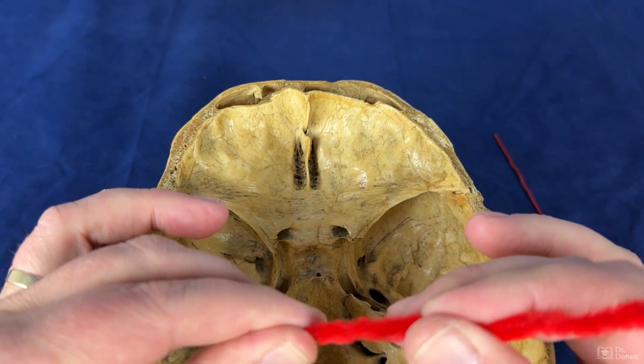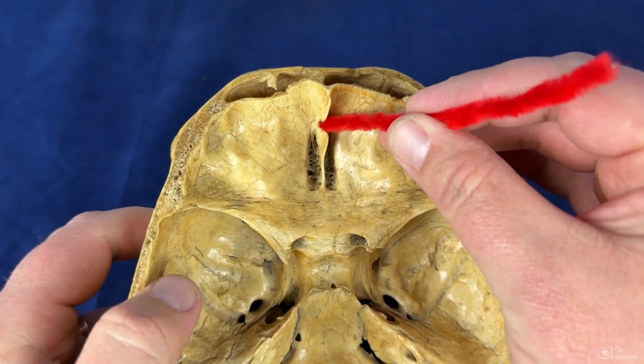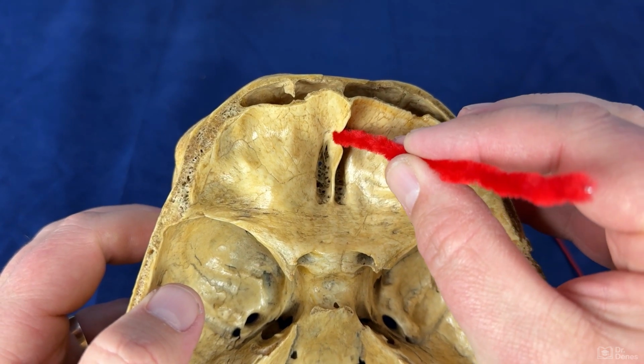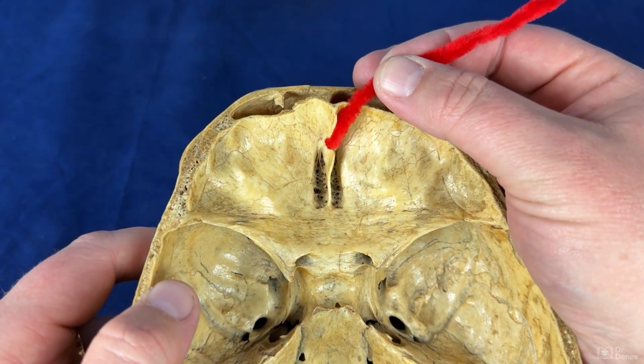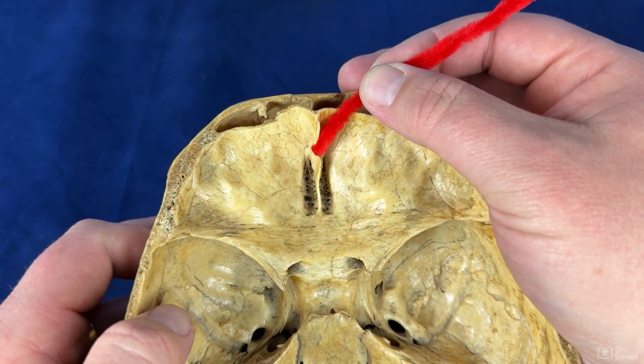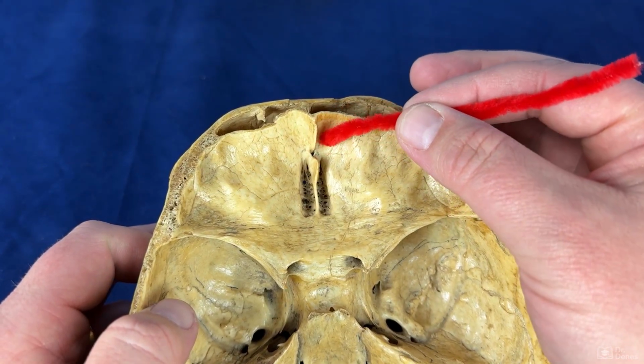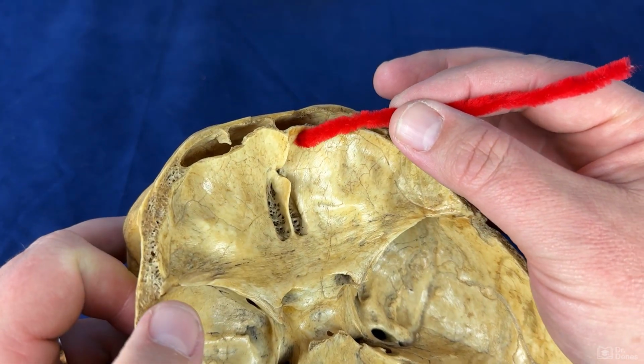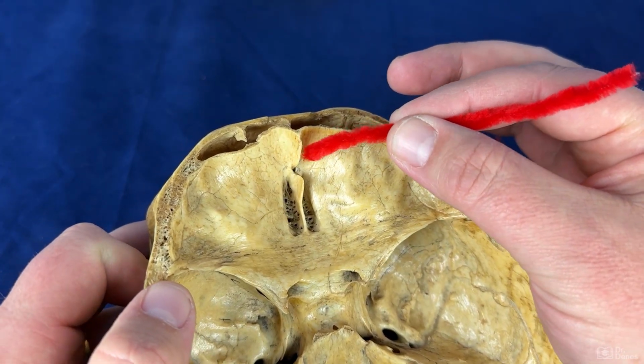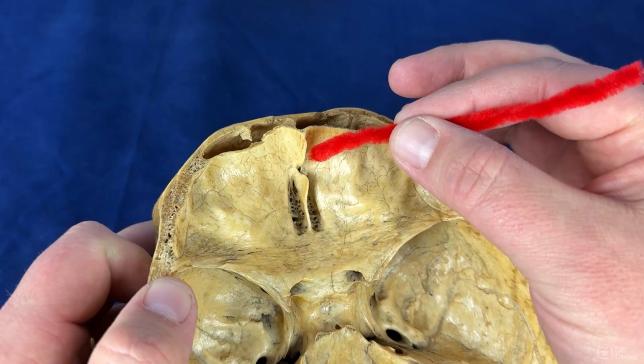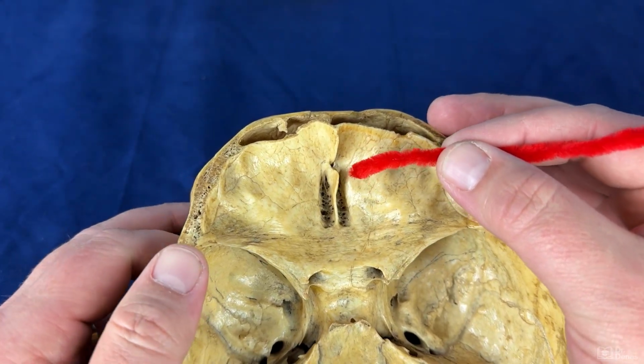Then we have a non-communication, but nevertheless still an opening or something like that. This is called foramen cecum. It's a blind-ended opening that is at the end of crista frontalis, obviously.